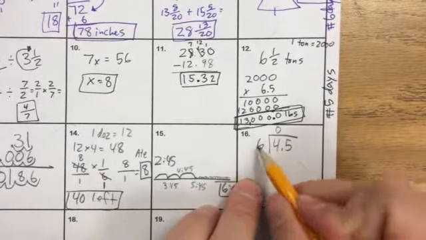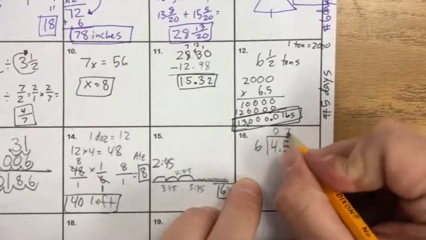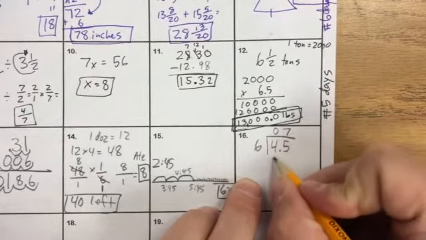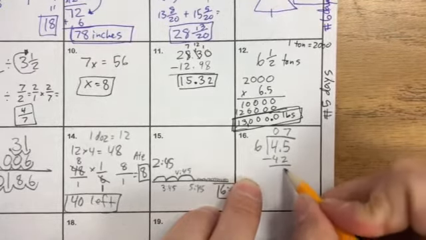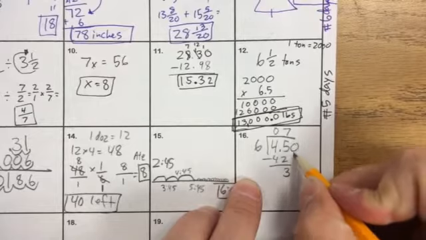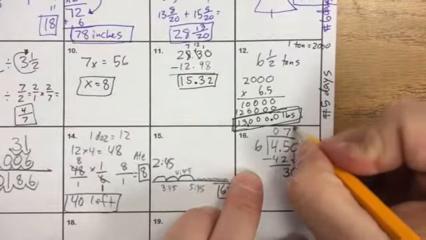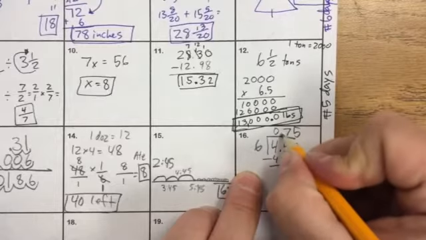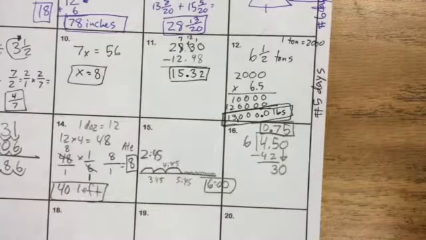And then I'm just going to see how many times 6 can go into 45, and I know that is 7 times. 7 times 6 is 42. Go ahead and subtract that out. 45 minus 42 leaves me with 3. Add a 0, bring that 0 down. I get 30. 6 goes into 30 5 times, and then I just bring my decimal straight up into my answer. So I get 75 hundredths as my answer.